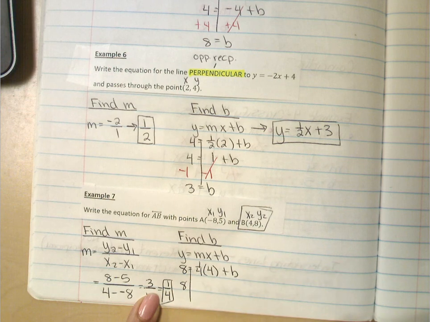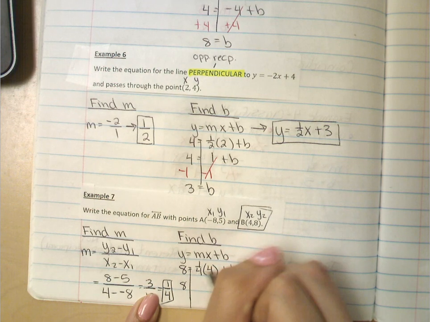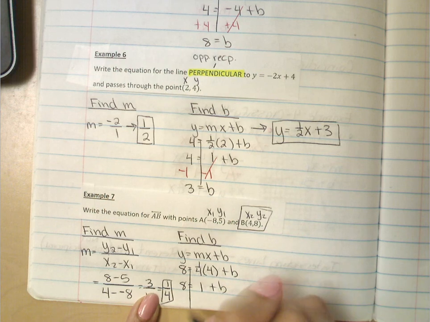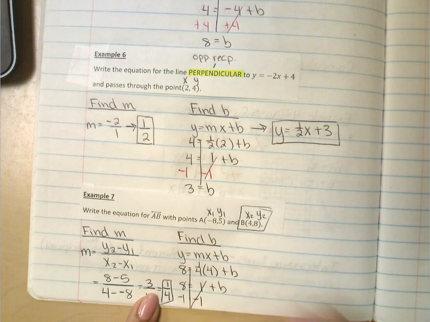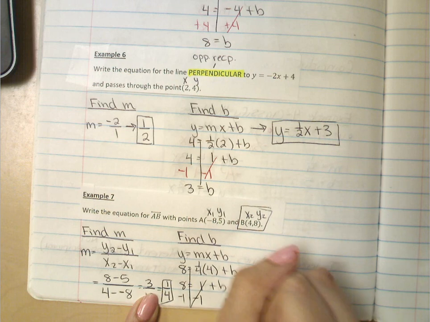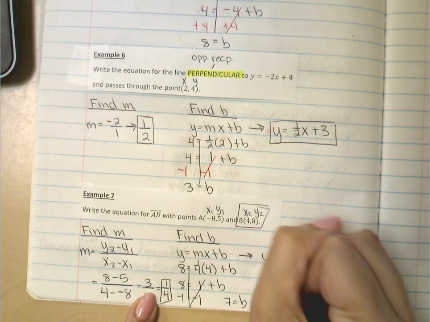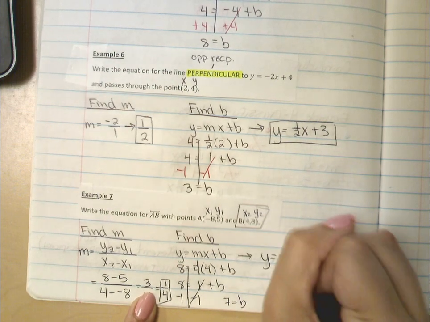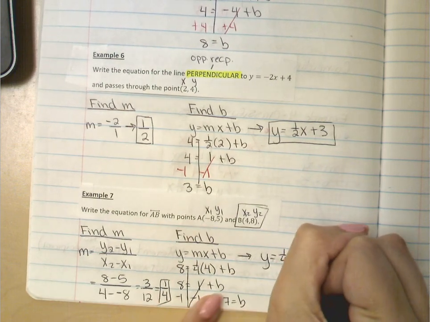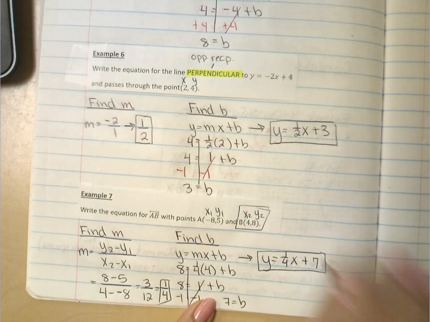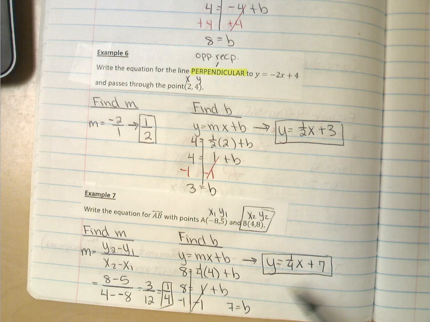I'm going to solve this now. 1/4 times 4 is 1. I need b by itself, so I'm just going to subtract 1 from both sides. 8 minus 1, that's 7. So my b is 7. And so my equation now is 1/4 x plus 7. This time they're only asking me for one line.